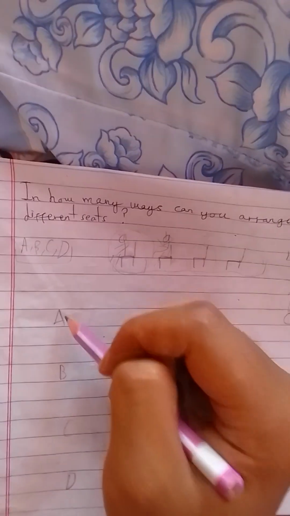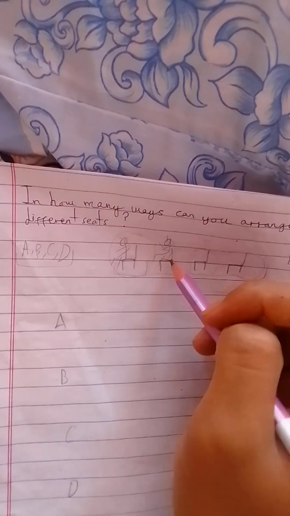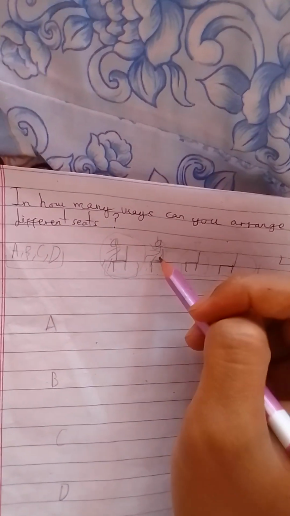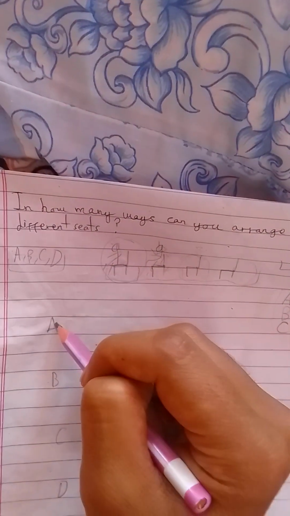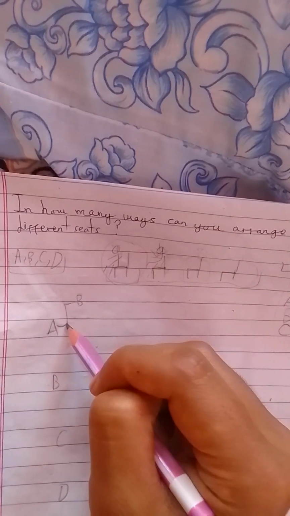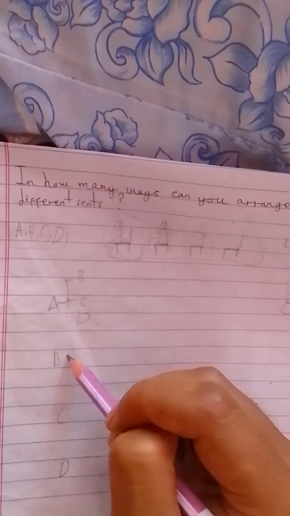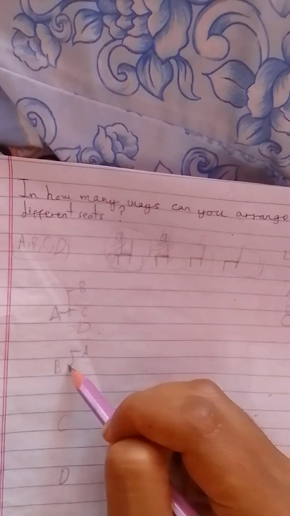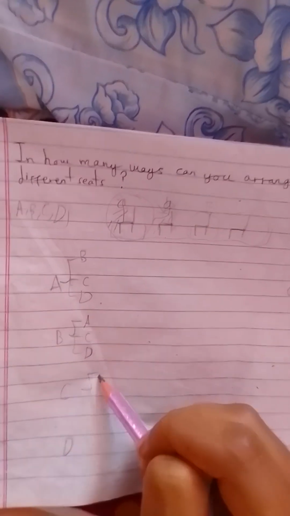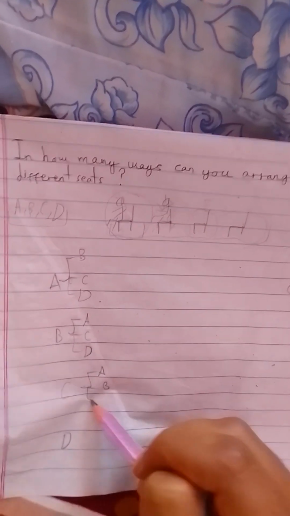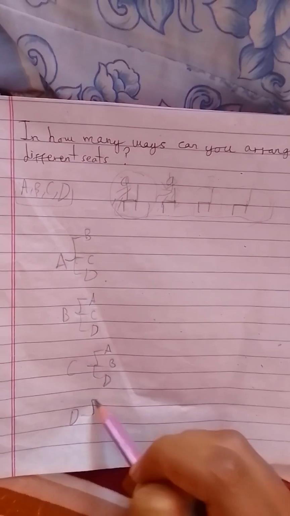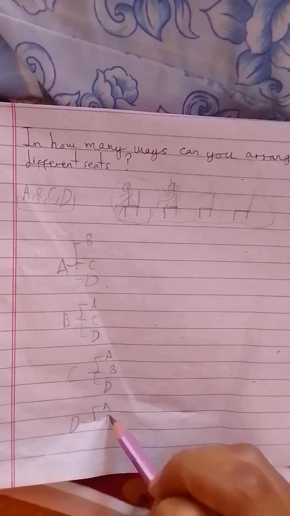So let's say A is the first one to sit down. Then next there are 3 possibilities for the second chair, either B, C or D. Then similarly for B, either A, C or D can sit on the second chair. For C, A, B or D. For D, A, B or C.